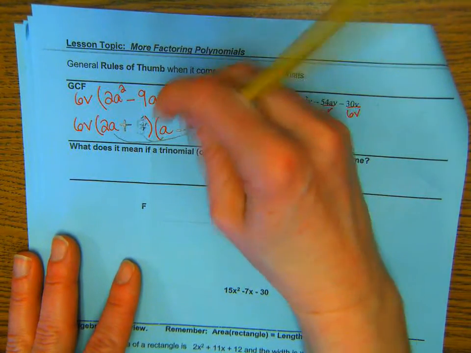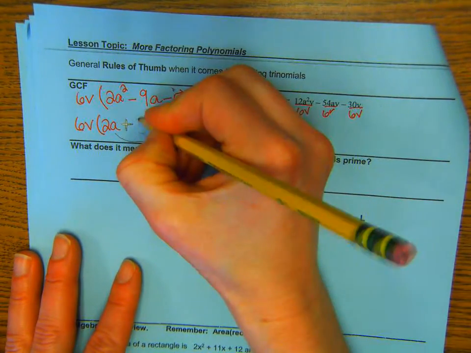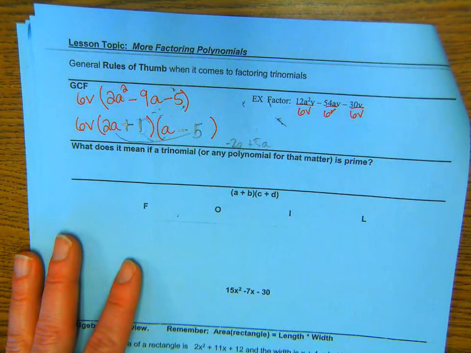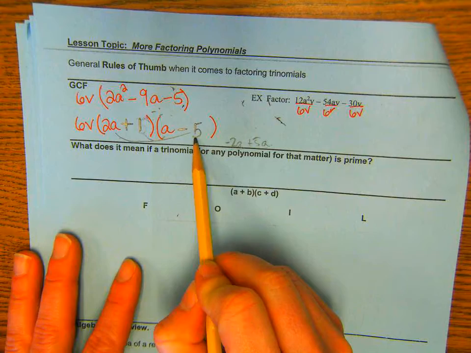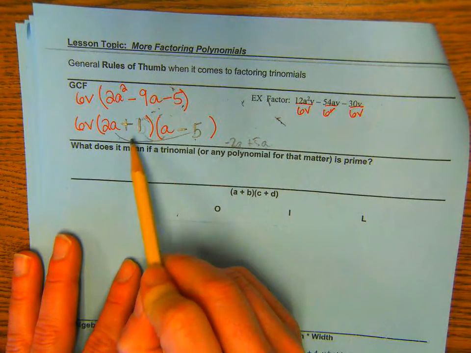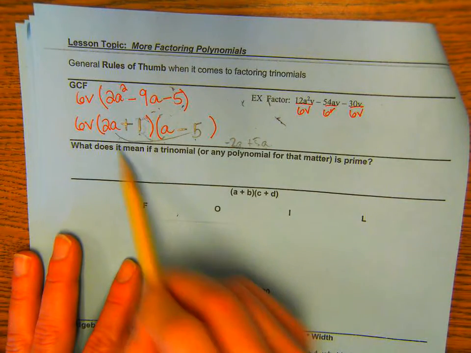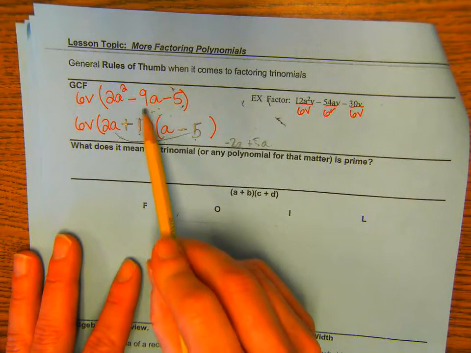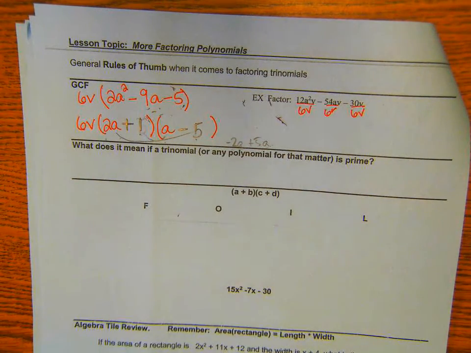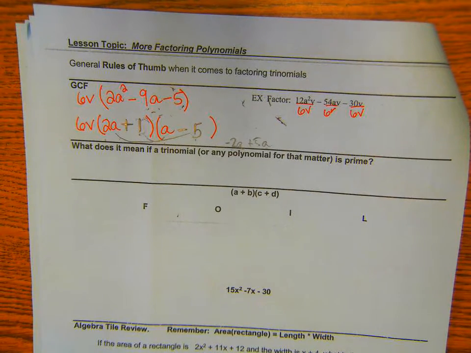Well, I told you not to write it down. If I do this, this would work. Because what's 2a times negative 5? Negative 10a plus 1a. What's negative 10a plus 1a? Negative 9a. But you see it's a little bit more tricky when you have a number in front because it affects the addition of the outers and the inners. Okay.